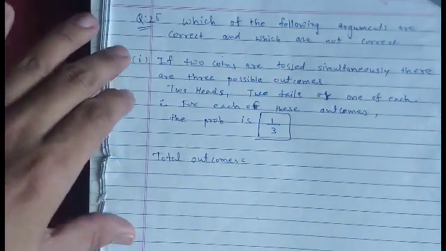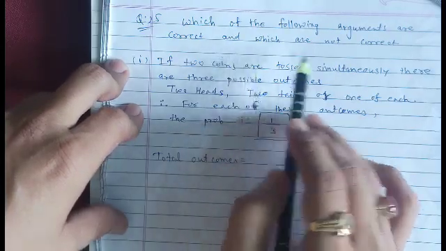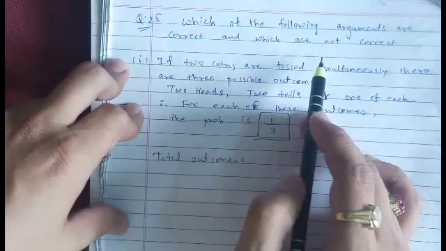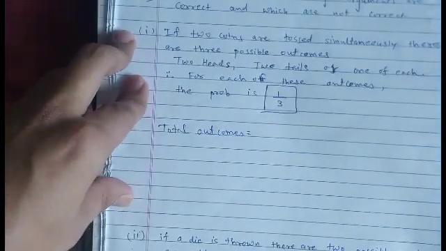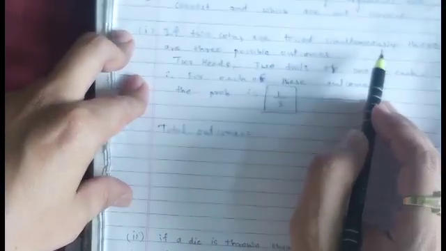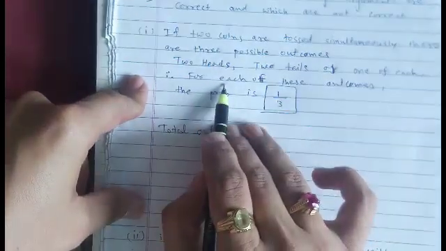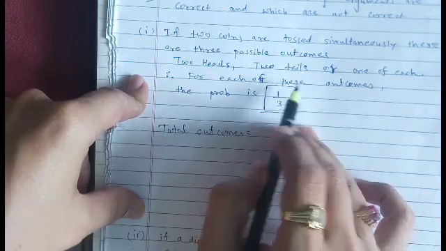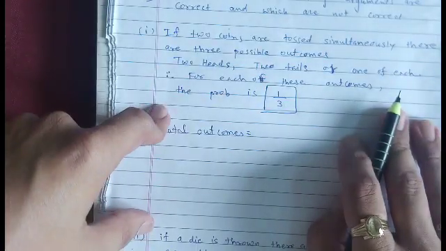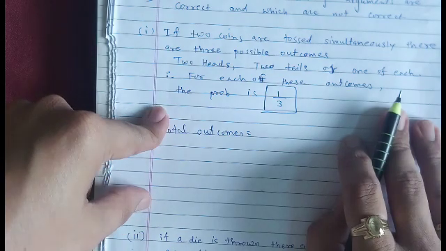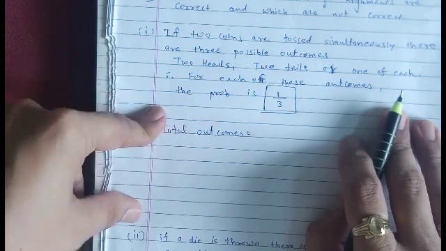Now the next question is question number 25. The question is, which of the following arguments are correct and which are not correct? The first question is, if 2 coins are tossed simultaneously, there are 3 possible outcomes: 2 heads, 2 tails, or 1 of each, that is 1 head and 1 tail. Therefore, for each of these outcomes, the probability is 1 by 3. We have to say whether it is correct or not.